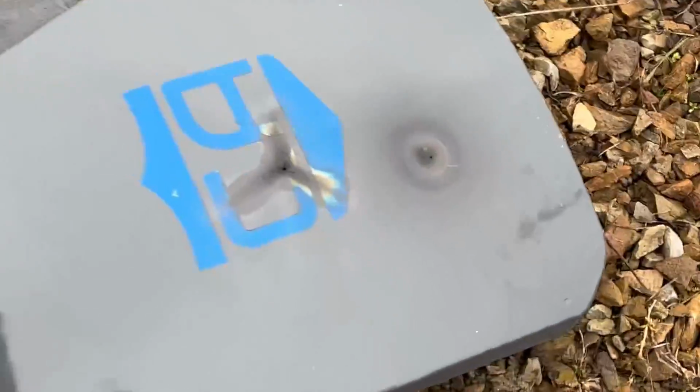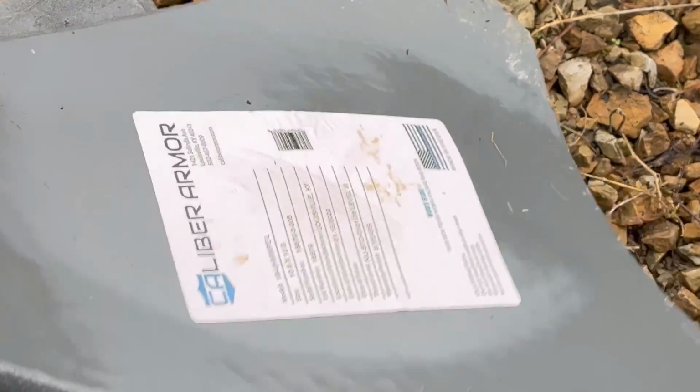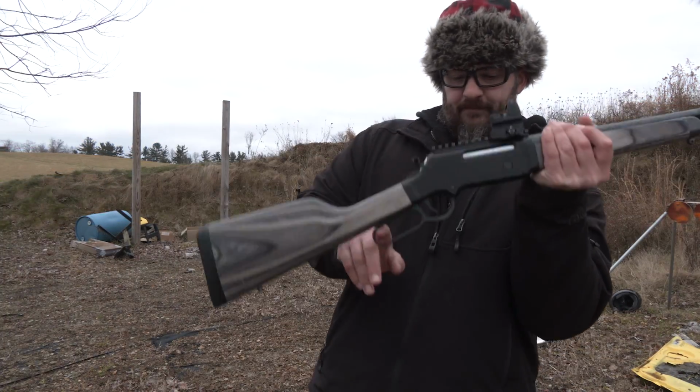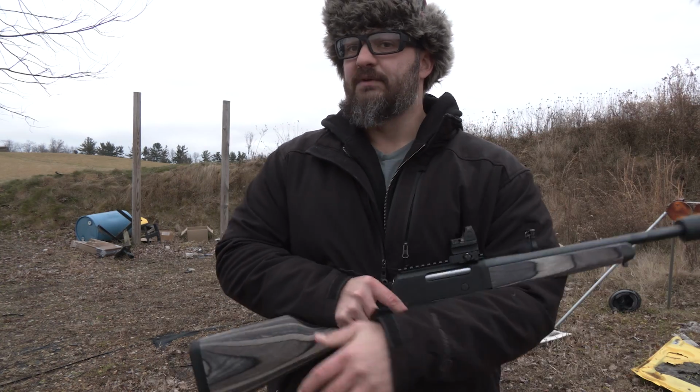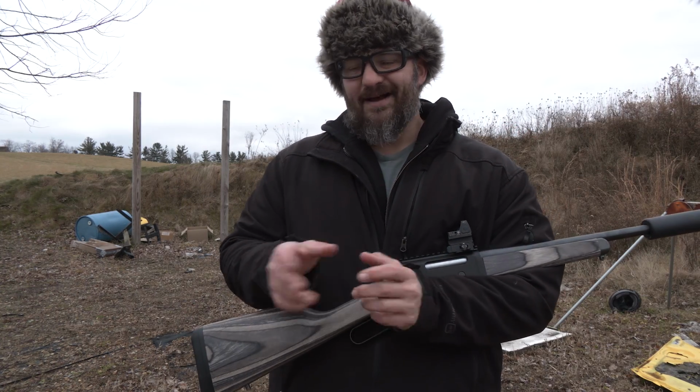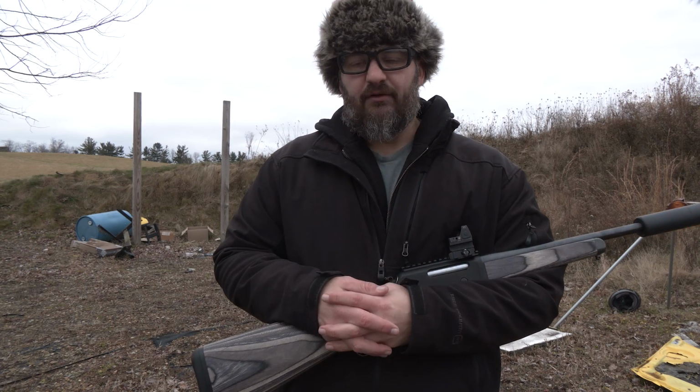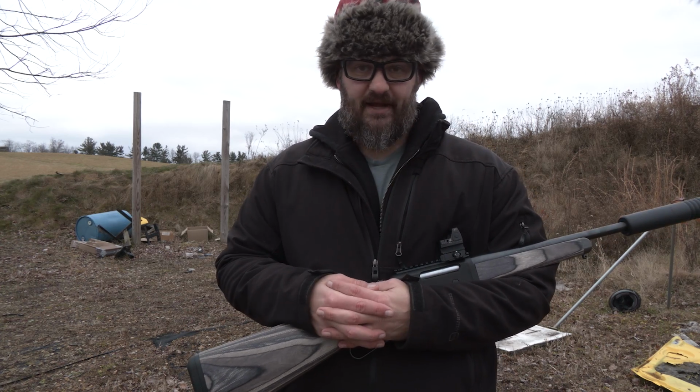And now for that 5.56 round, nothing. Look at that. Okie daisy, folks. Well, I think what we do now is we gather up that plate, take it back to the shop, cut into it, and see just how far those rounds penetrated and how much room we had left.